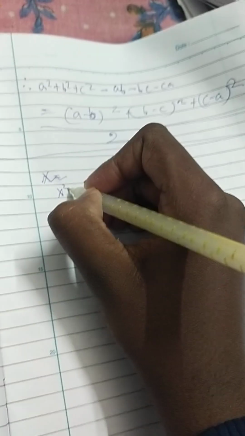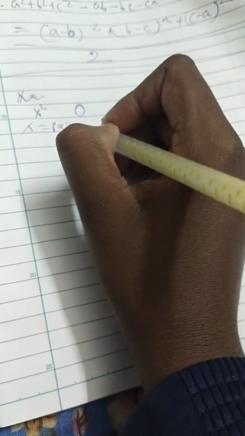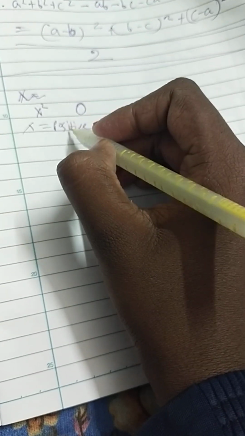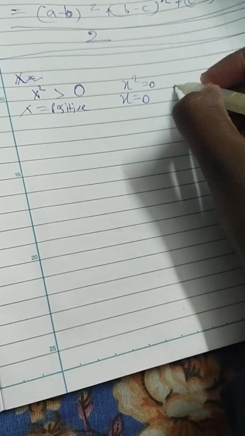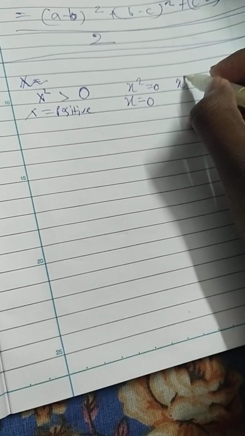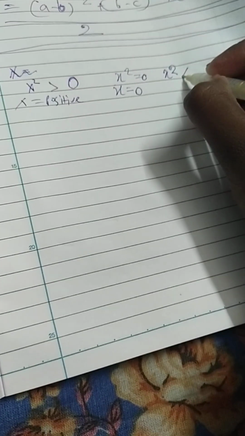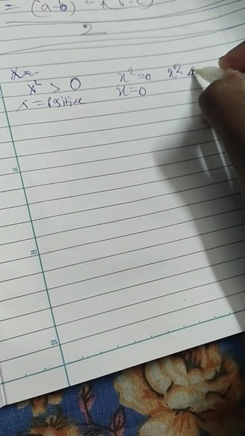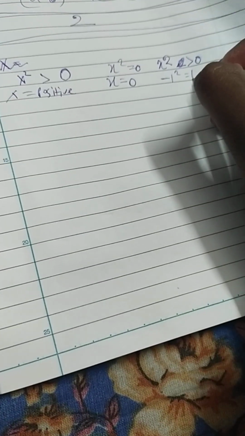Let's say the relation between x square and 0. If x is positive, for example 1 or anything, then x square will always be greater than 0. If x is equal to 0, x square is also equal to 0. If x is negative, then x square is also greater than 0. So minus 1 whole square is 1, as I told.